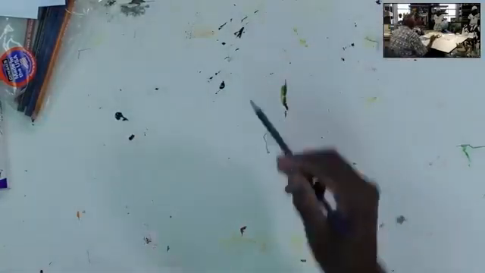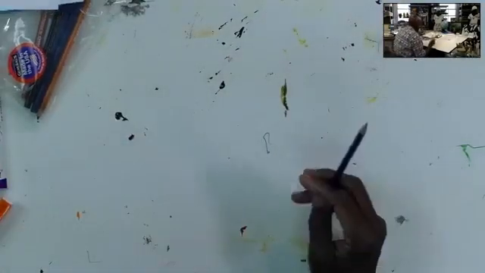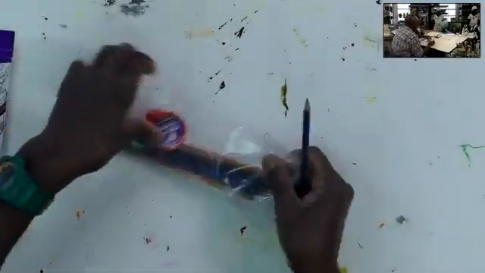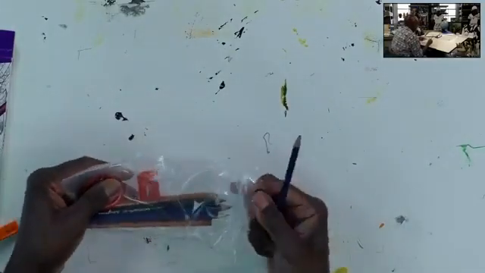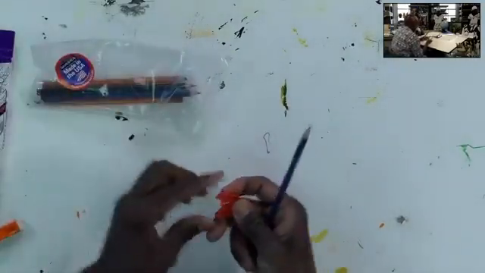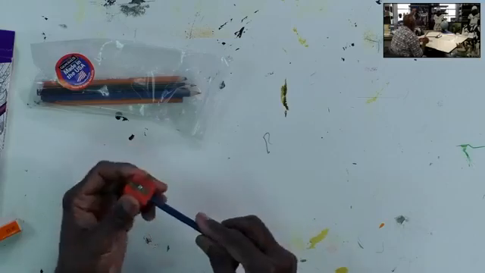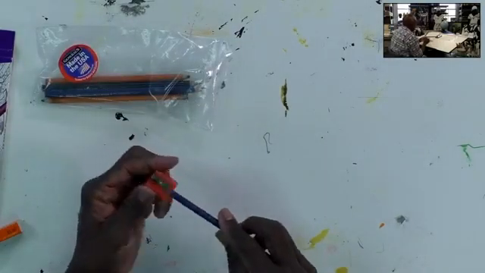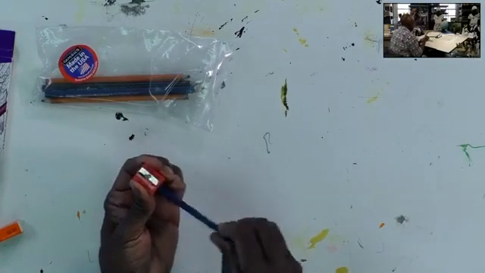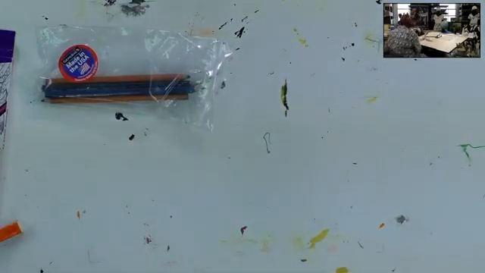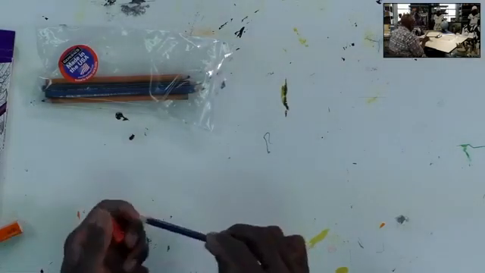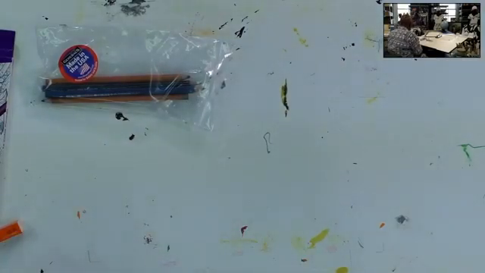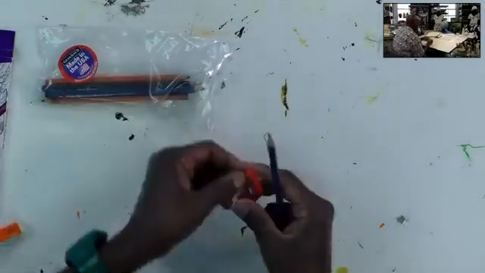Okay, you may need to sharpen your pencil. I need to sharpen my pencil. So I'm going to get my pencil sharpener. Splash Art students, look in your pencil sets that you have. Get out the pencil sharpener and sharpen it. Blow the excess wood off, and we're ready.